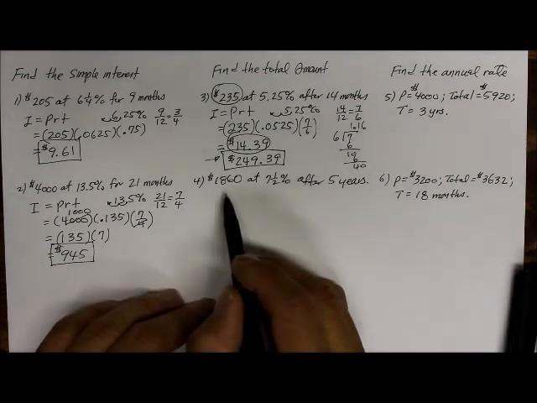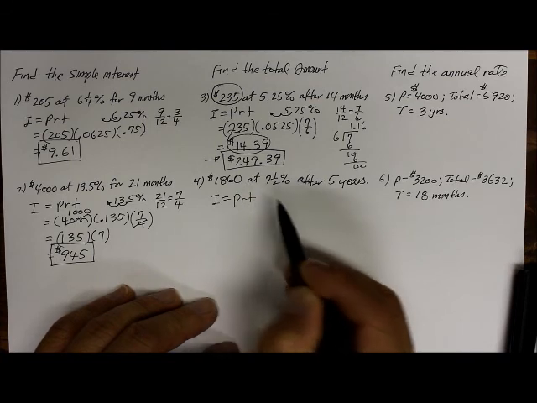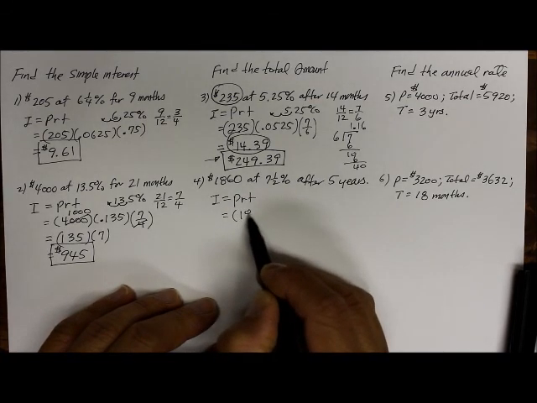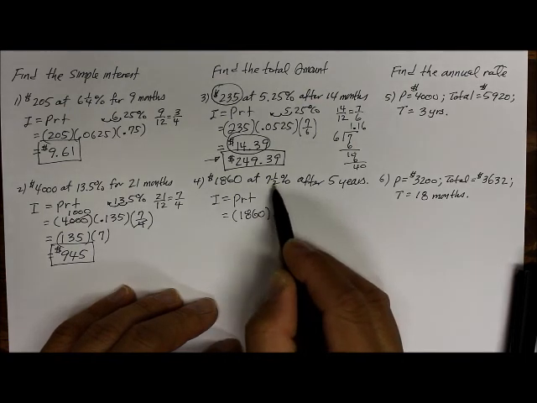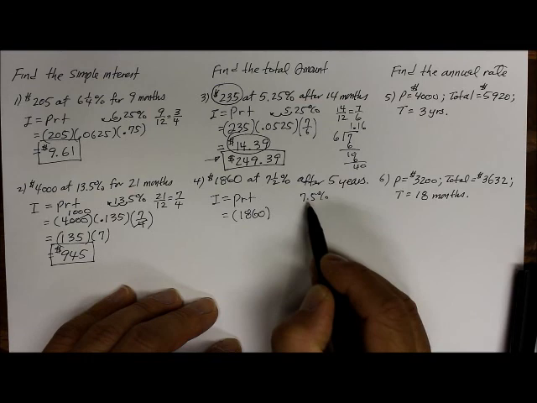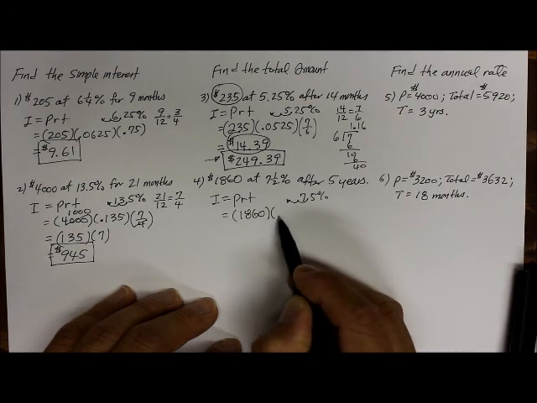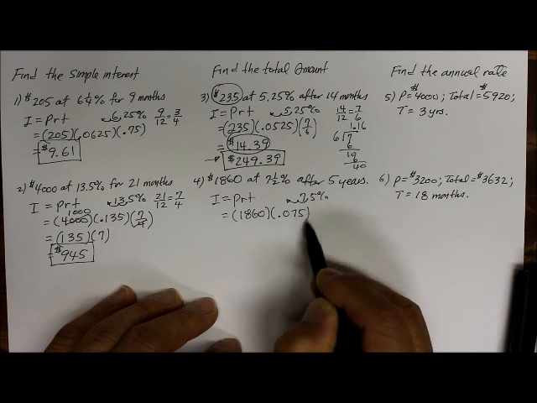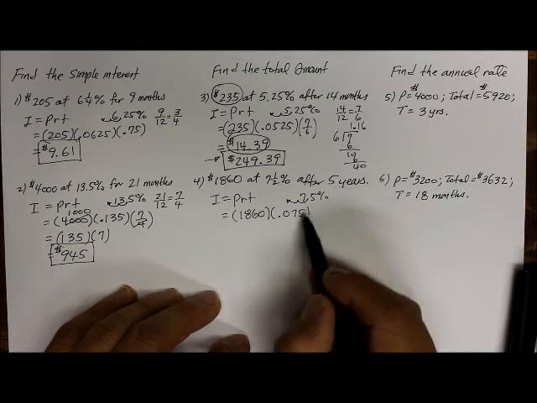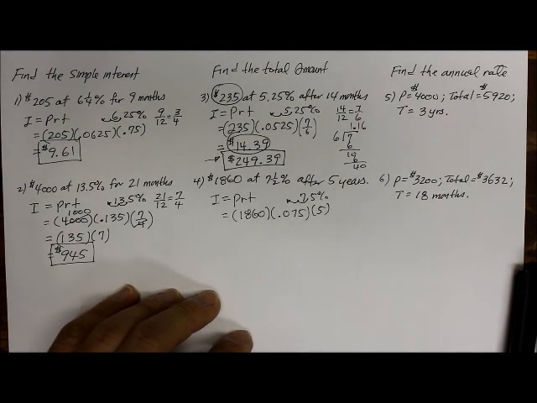Okay, now that's a heftier change, isn't it? So I equals PRT. Again, principal this time is 1860. 7.5, that's like saying 7.5%. Make it into decimal by moving it 2 spaces. So we got 0.075. And that's after 5 years. Now, can I just multiply a 5 here? Yes, you can. That's how it works.